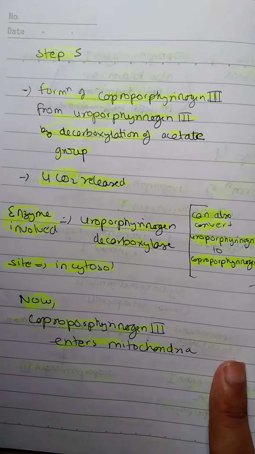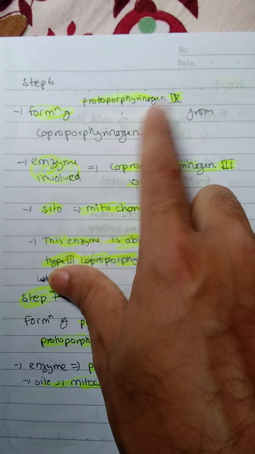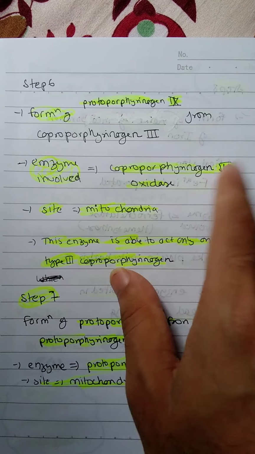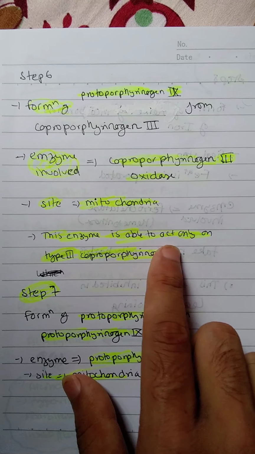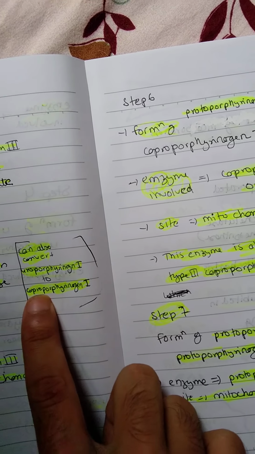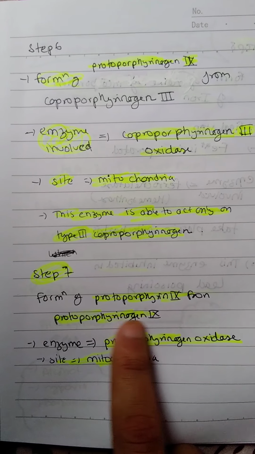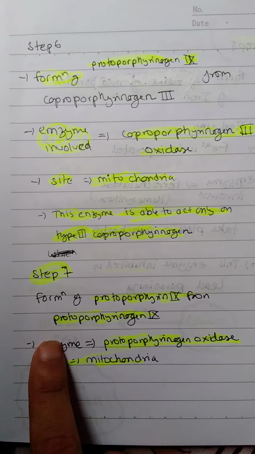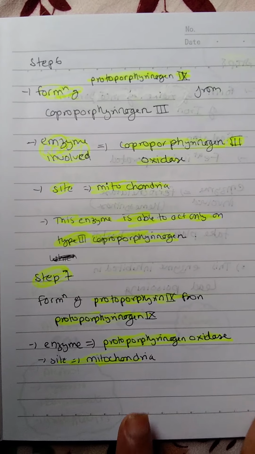Now it enters mitochondria. In mitochondria there is formation of protoporphyrinogen 9 from coproporphyrinogen 3. The enzyme involved is coproporphyrinogen 3 oxidase. The site is mitochondria. This enzyme is able to act only on type 3 coproporphyrinogen, so it will not act on type 1 coproporphyrinogen. Step 7: there is formation of protoporphyrin 9 from protoporphyrinogen 9. This enzyme is protoporphyrinogen oxidase and this also occurs in mitochondria.